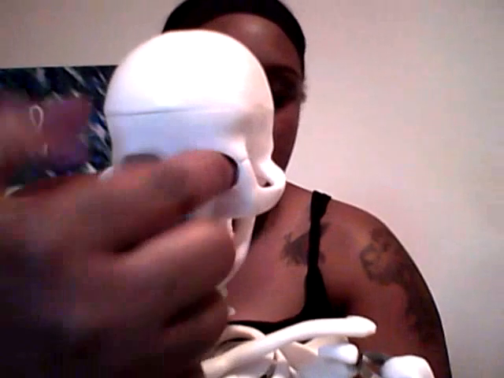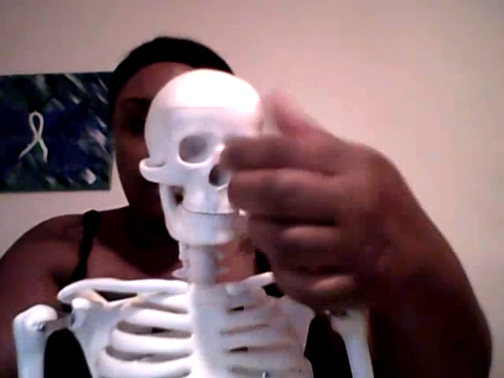The ethmoid is actually sit there. And the ethmoid is actually on the inside of the eye, the orbit, next to the nasal bone there, on that portion. And it houses the olfactory bulbs, and the cribriform plate is what supports those olfactory bulbs in there.